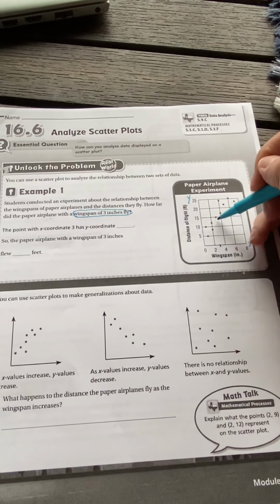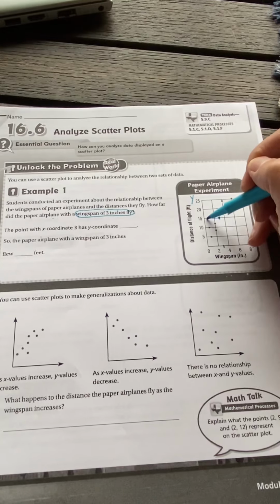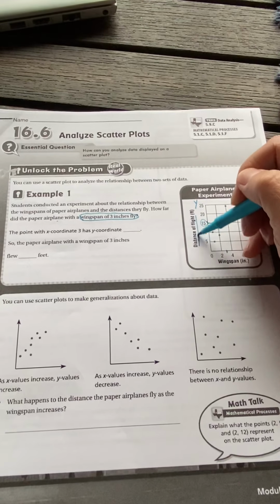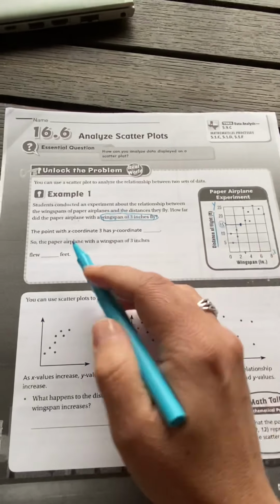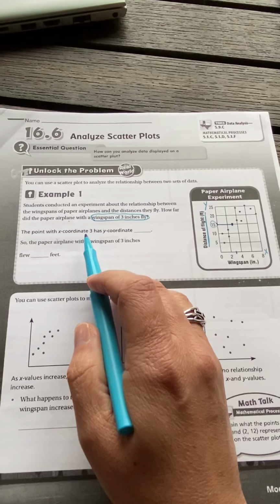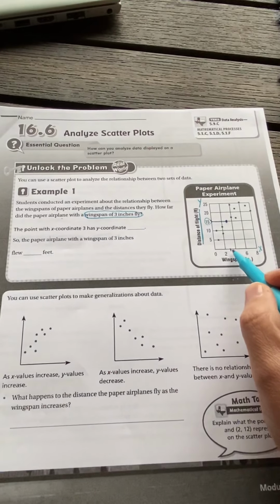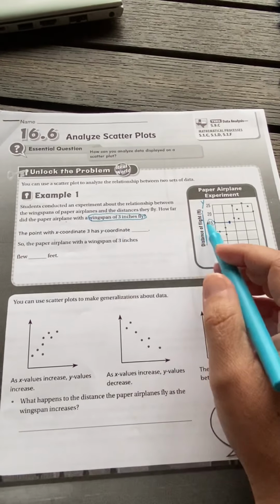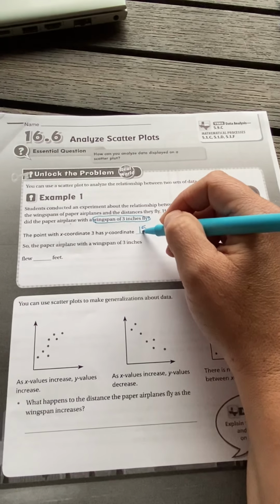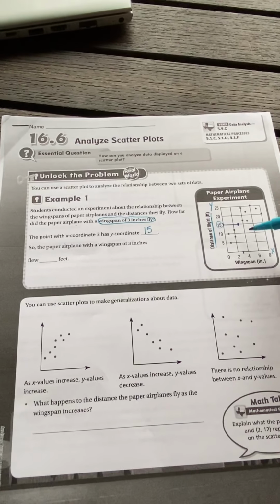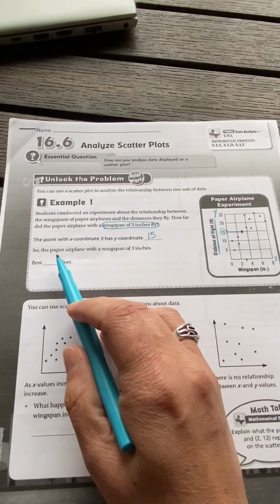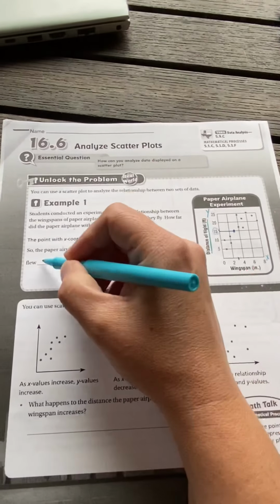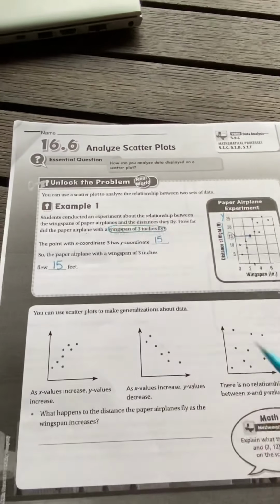Where is that dot? Here's the dot. So what's the y coordinate? It's 15. So what does that mean? It went 15 feet. So the point with the x coordinate of 3 has a y coordinate of 15. And based on the data that these kids collected in their class, we know that a paper airplane with a wingspan of 3 inches flew 15 feet, at least for their experiment that day.